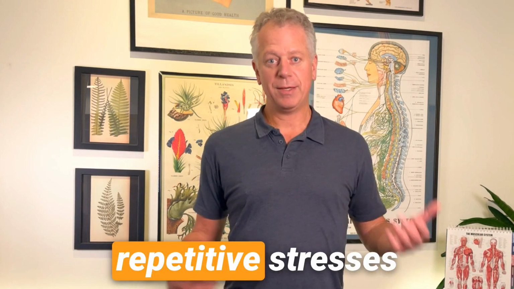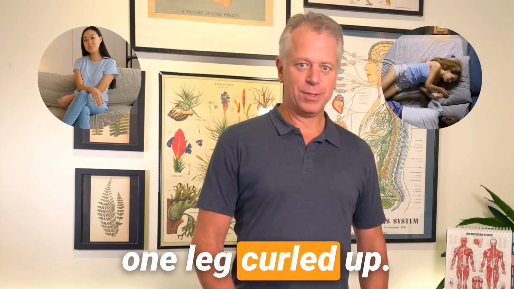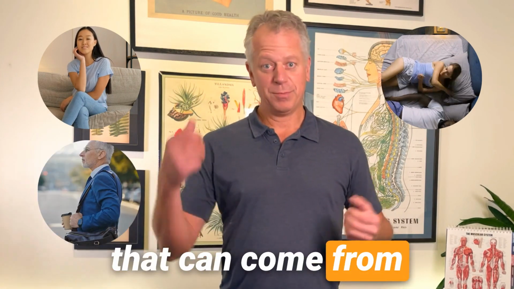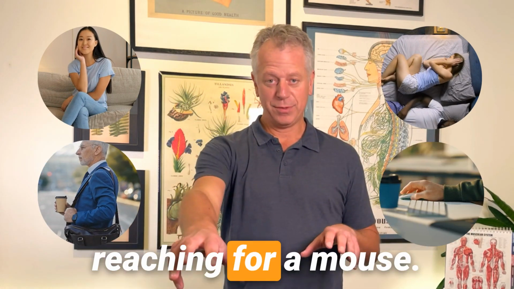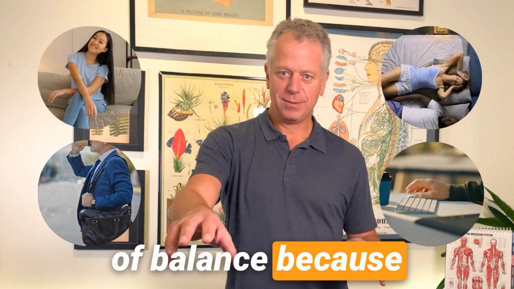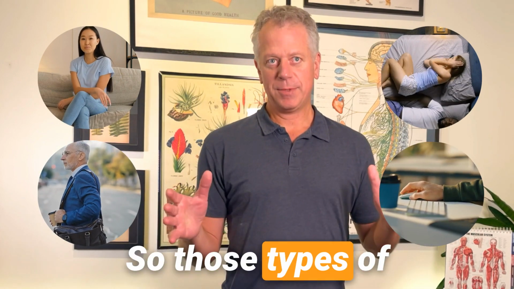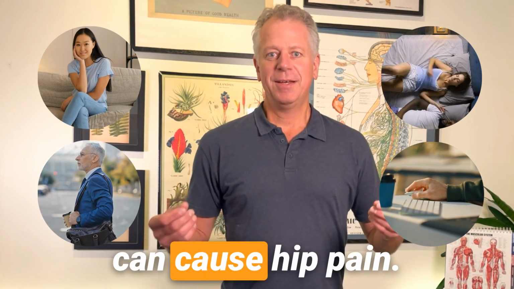Obviously, apart from direct impact and trauma to the hip itself, these are patterns of motion that can happen from repetitive stresses like sitting with your legs crossed, or sleeping on one side with one leg curled up. These are patterns that can come from carrying a bag on your shoulder or reaching for a mouse. So you're sitting in a position that shifts your hips out of balance because you're compensating for the weight of your arm hanging out there. Those types of repetitive stresses can cause hip pain.